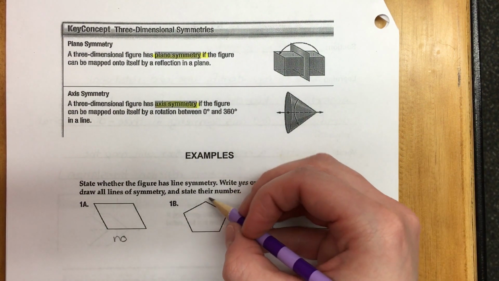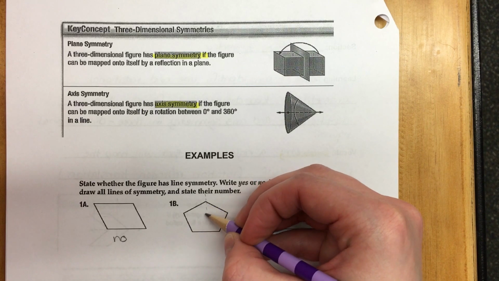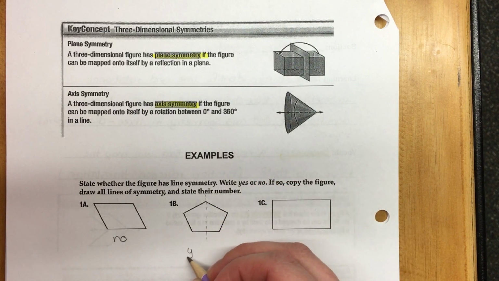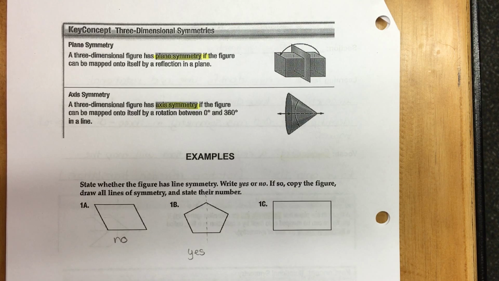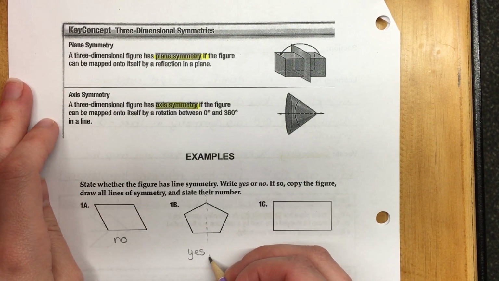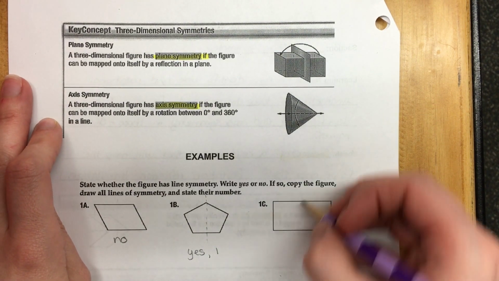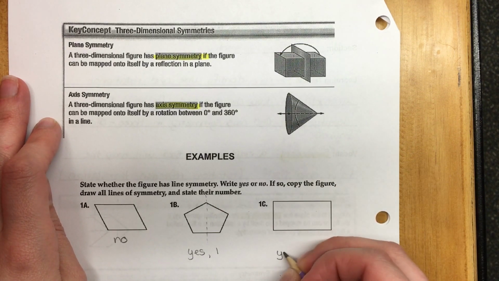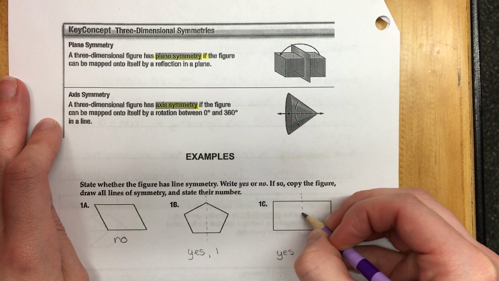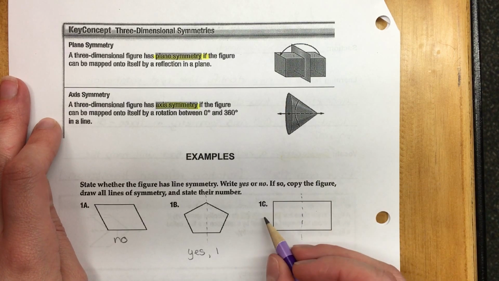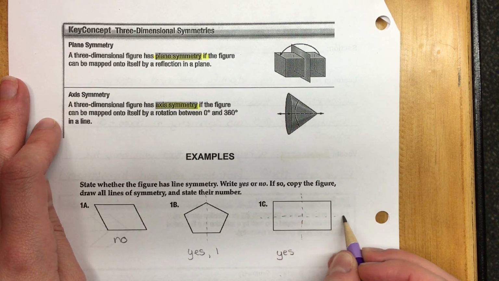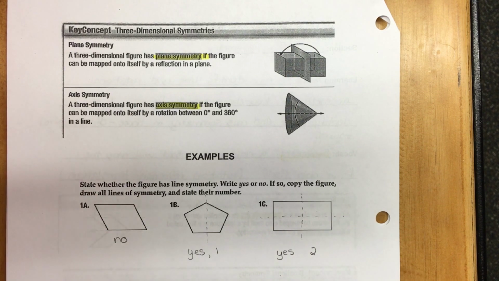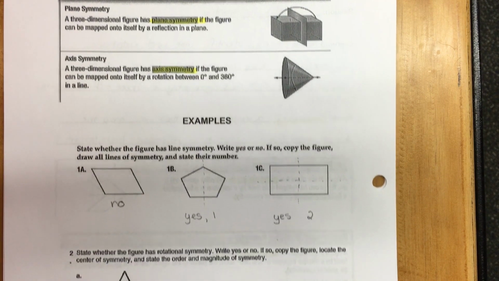But the pentagon here is, and I can cut a line straight through the middle and have it be even on both sides. But that's it. That's the only line of symmetry that it has. And the rectangle, definitely symmetrical. I can cut it across the middle here and have two squares. And I could cut it across the middle here and get two rectangles. So we got two lines of symmetry there.